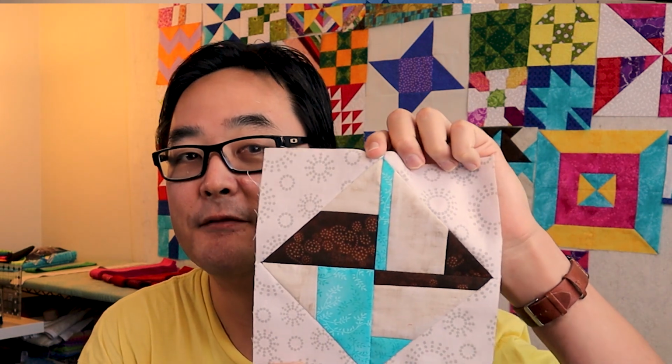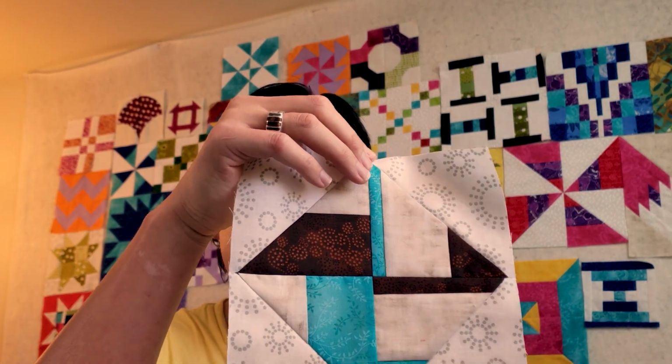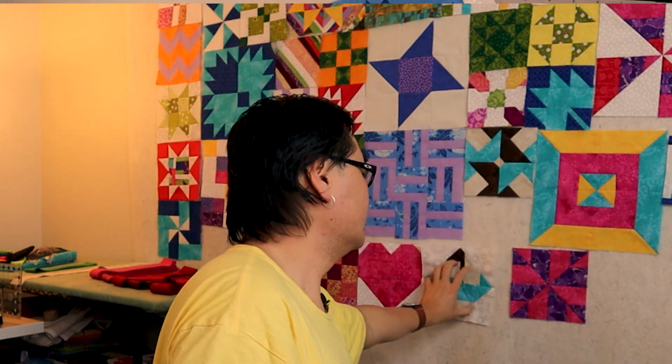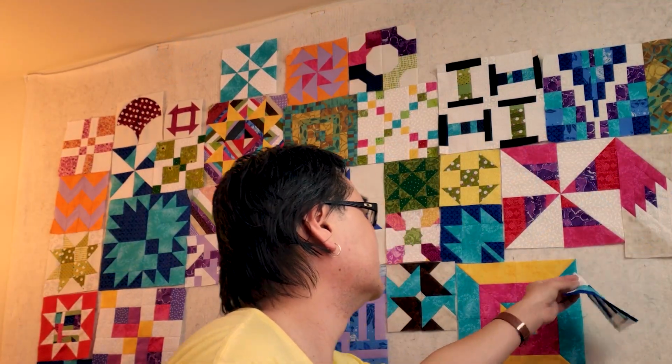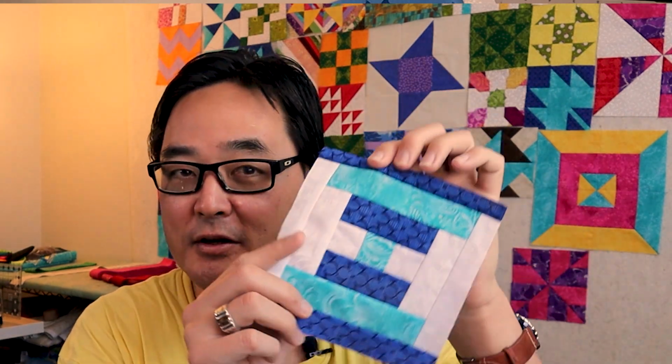There's a reason why I called this one the confusion block, because a lot of people were confused when they made this. If you think about it, it's just a half square triangle made out of strip sets, but for some reason the layout of it just made it confusing. And henceforth the name confusion block. This one people said was fairly easy and fairly enjoyable to make. The courthouse step.